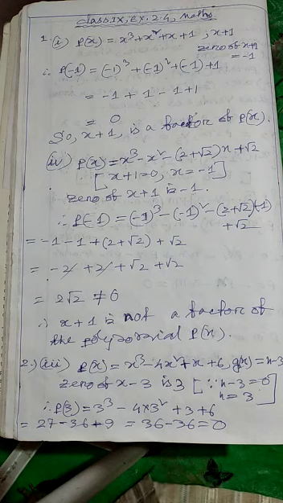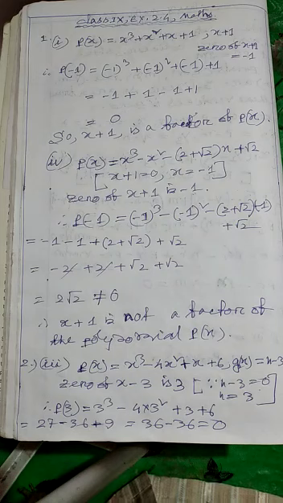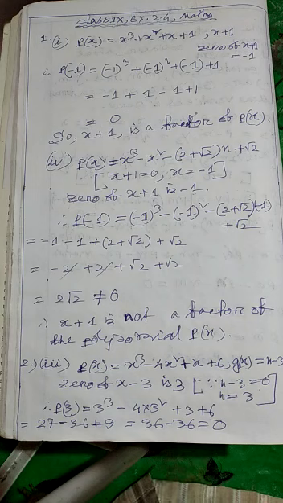If p(a) equals 0, then x minus a is a factor of p(x). Means in place of x, if you put a, then it becomes p(a), and if p(a) becomes 0, then x minus a will be a factor of p(x).